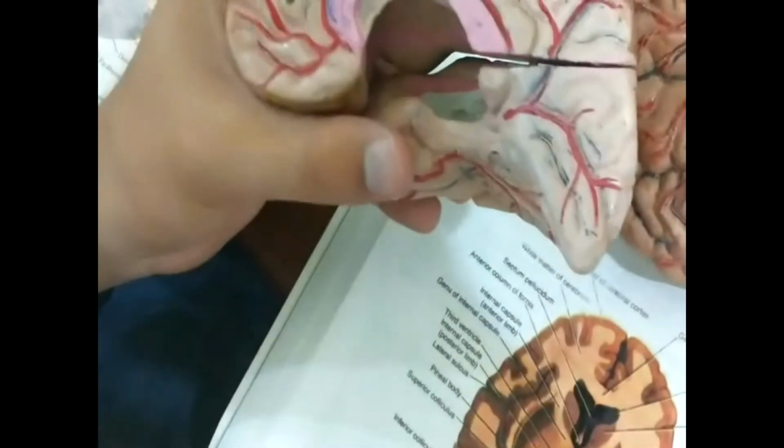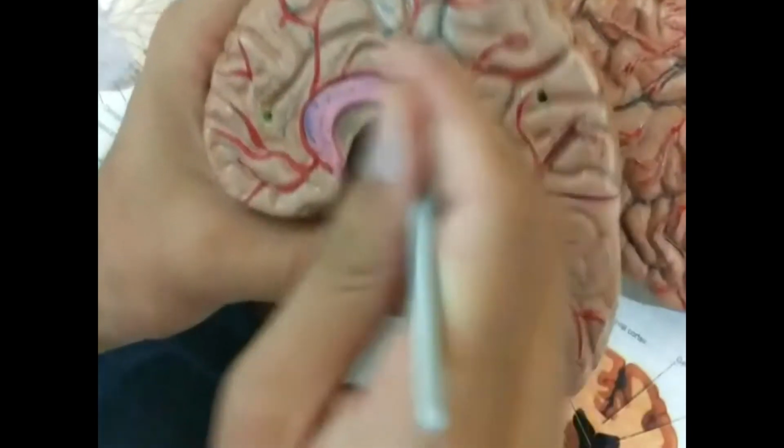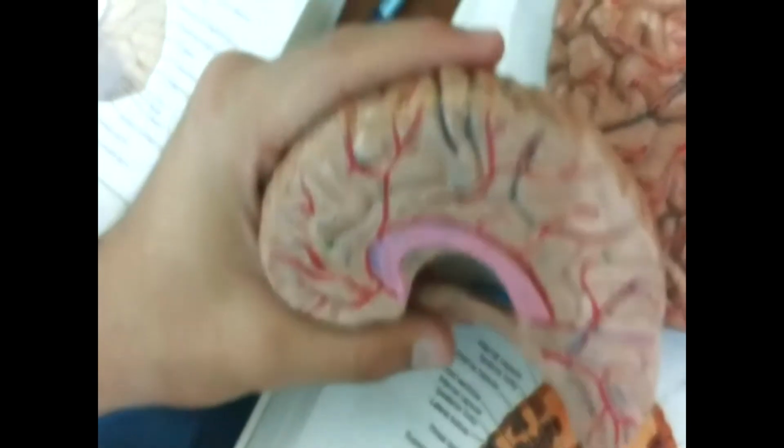So that's it. That's the medial aspect of the cerebellum. Yeah, thank you. Explain. Okay.